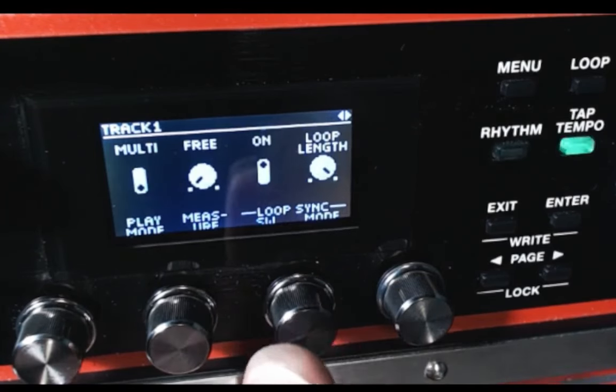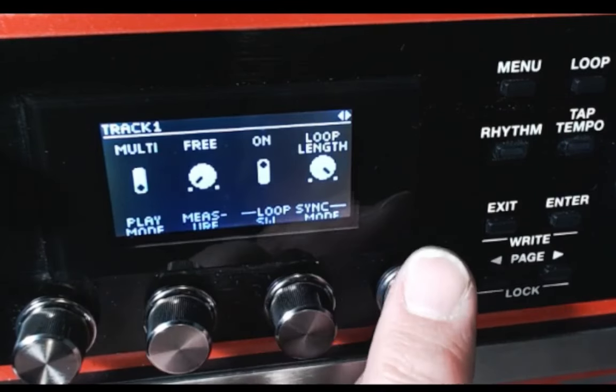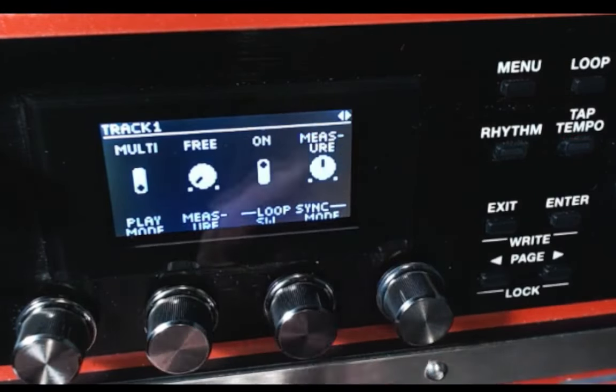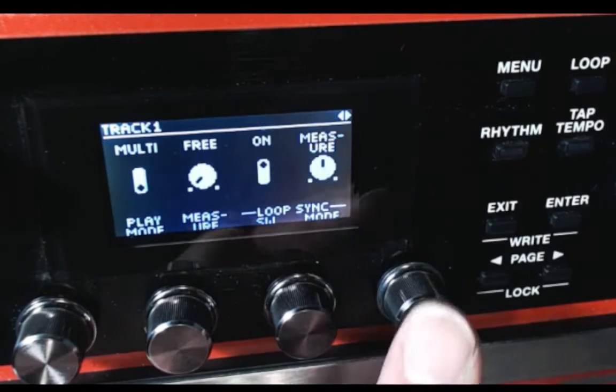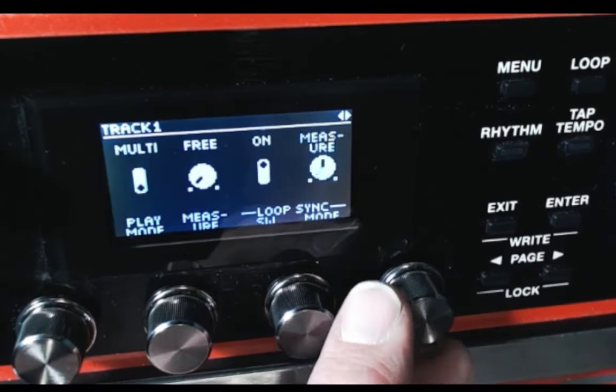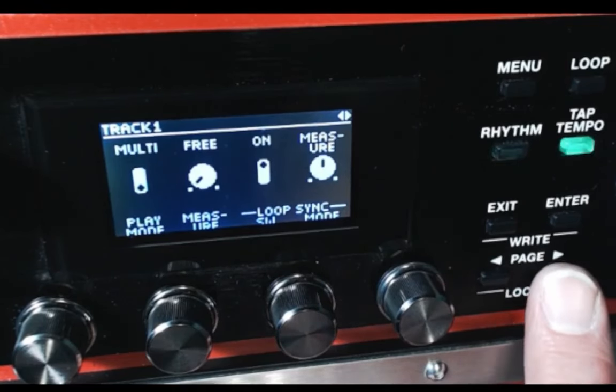Loop sync, I want it to be on, and what that does is it makes sure that this track 1 is going to use loop sync to determine where its starting point is. I'll get into that a little more as we go on into the next tracks. Loop length for sync mode, I want that probably set to measure. It's something you can experiment with depending on how you play. You can have it on immediate or measure or loop length, and I think measure is probably the most useful one to use.